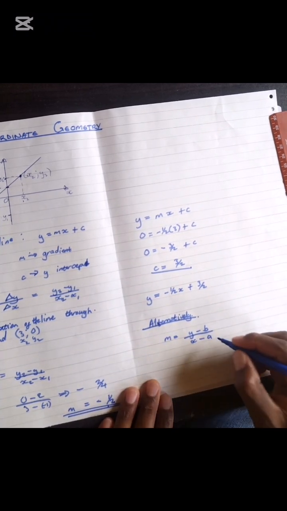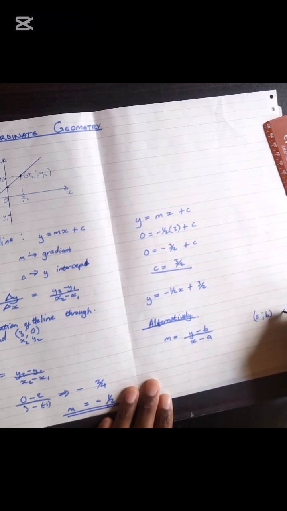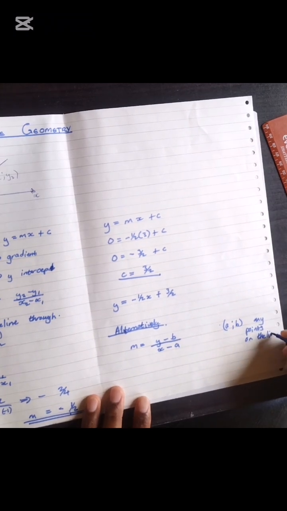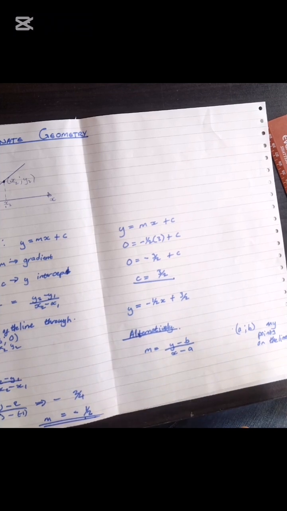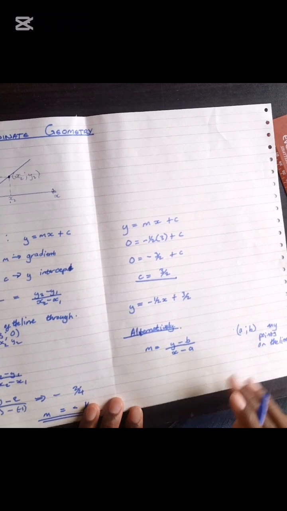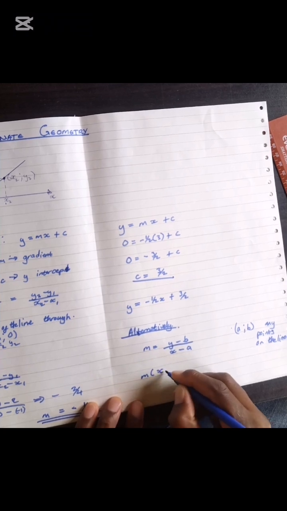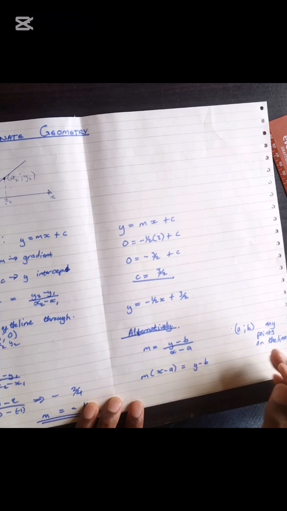In this case, our a and b are any points on the line. So how do we solve this one? It's easy. We clear fractions first. So m times x minus a should be equal to y minus b.